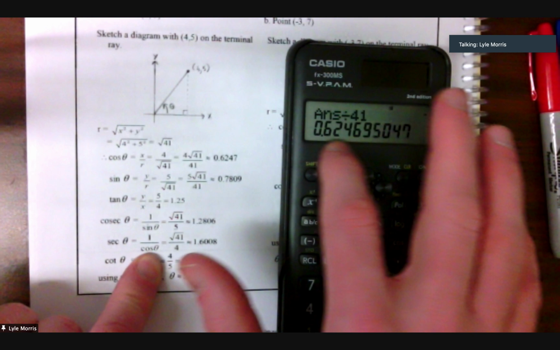The first one is 74. But from here to here, that'll be 180 minus 74. From here to here, that would be 180 plus 74. This is all in degrees. And this one here, going on the outside, would be 360 minus 74 degrees.